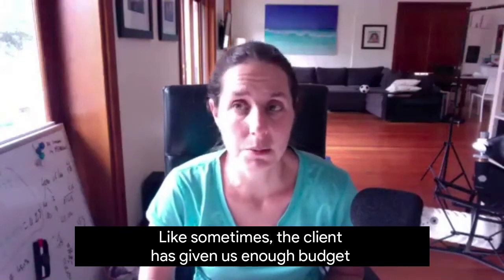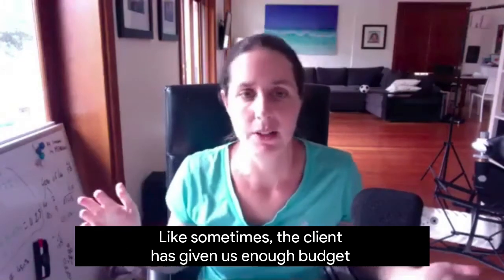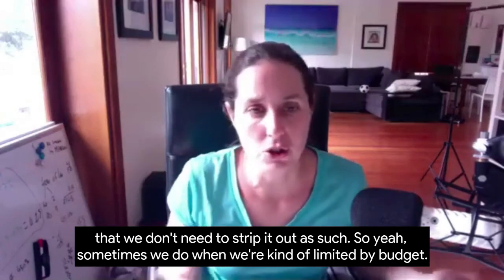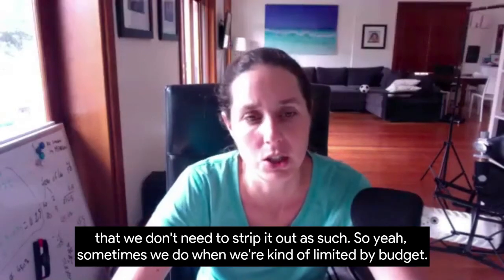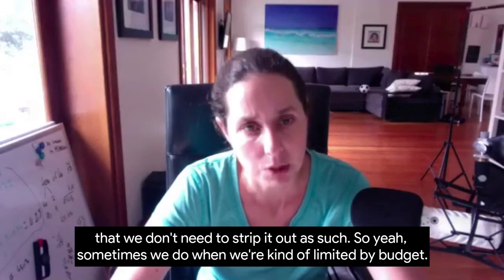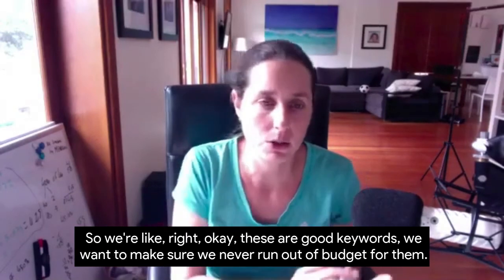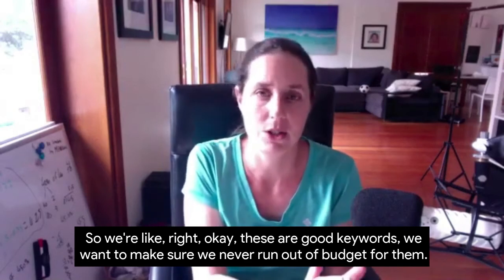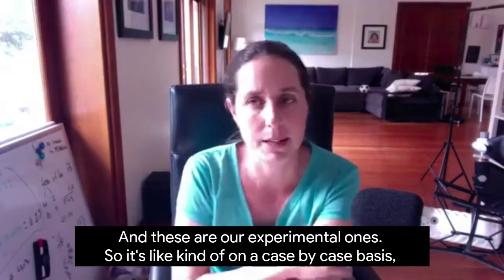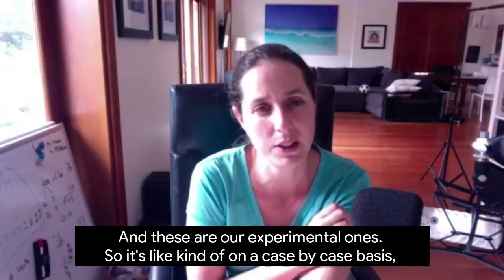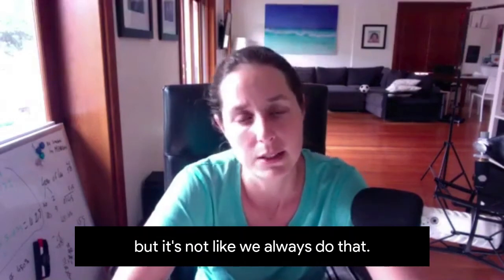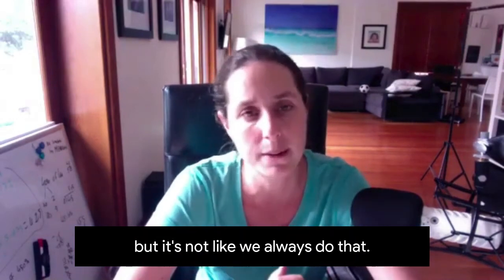Sometimes the client has given us enough budget that we don't need to strip it out. Sometimes we do when we're limited by budget. We're like, right, these are our good keywords, we want to make sure we never run out of budget for them, and these are our experimental ones. So it's on a case by case basis, but I don't always do that.